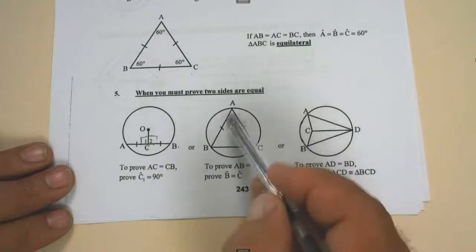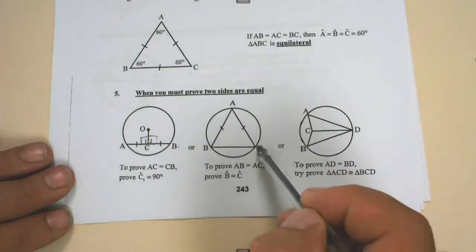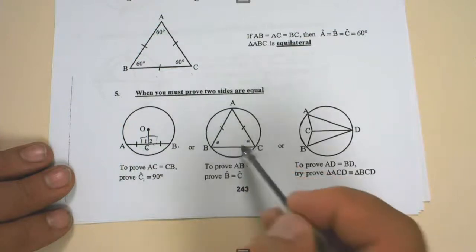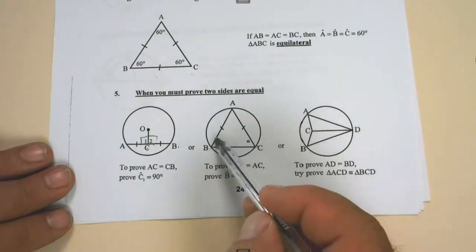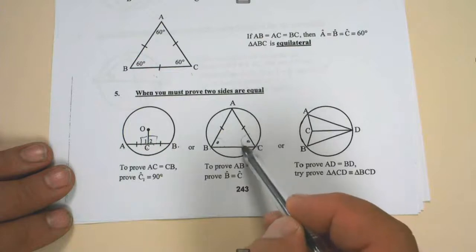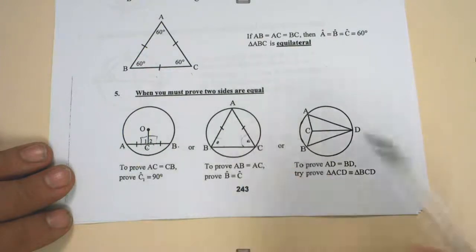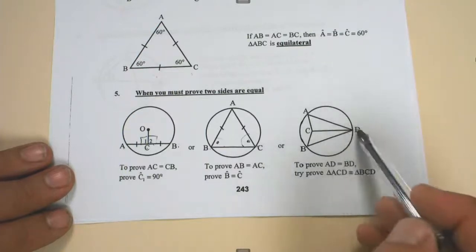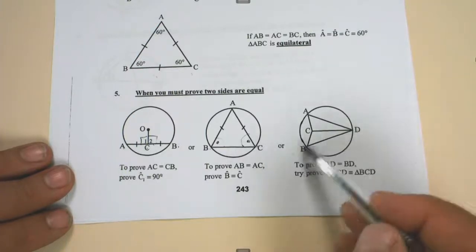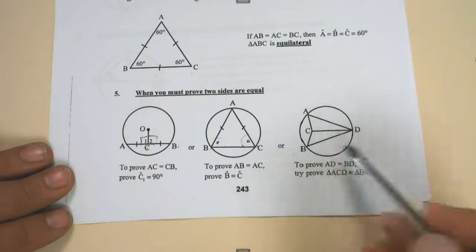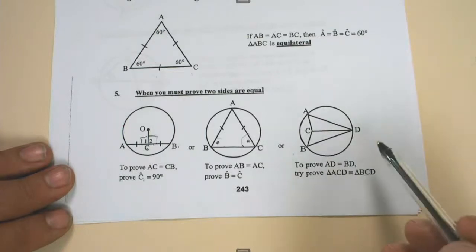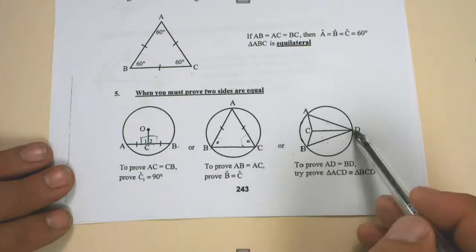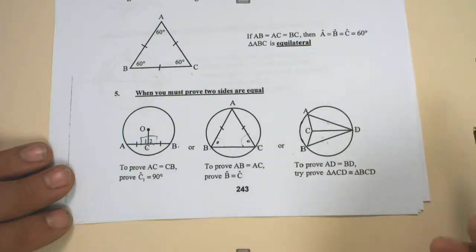If we have to prove that AB is equal to AC, all we need to prove is that the angles opposite the equal sides are equal. We need to prove that angle B is equal to angle C, therefore AB is equal to AC. And to prove that AD is equal to DB, we just need to prove that these two triangles are congruent. So if these two triangles are congruent, then we know that AD is equal to DB.